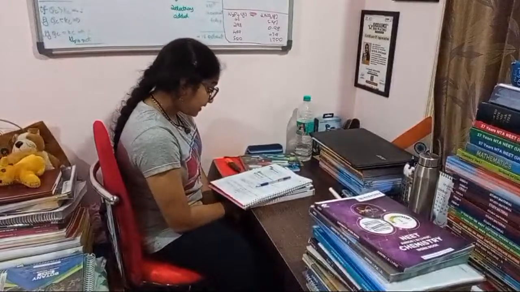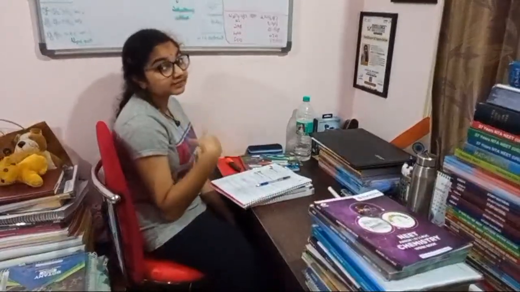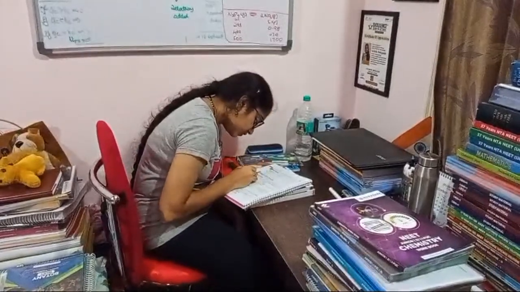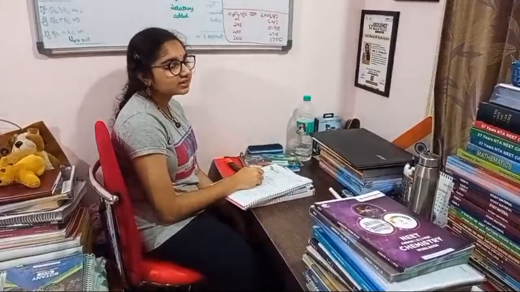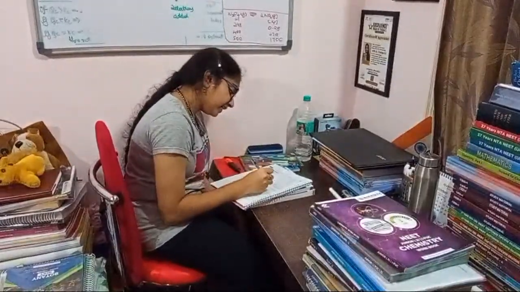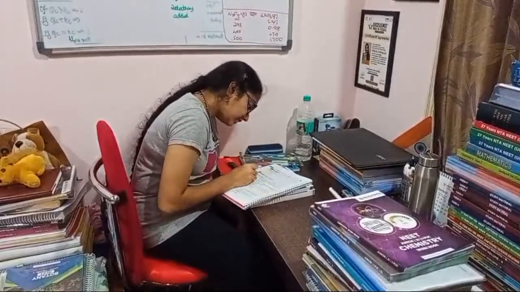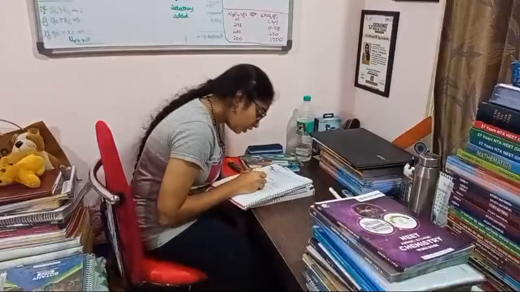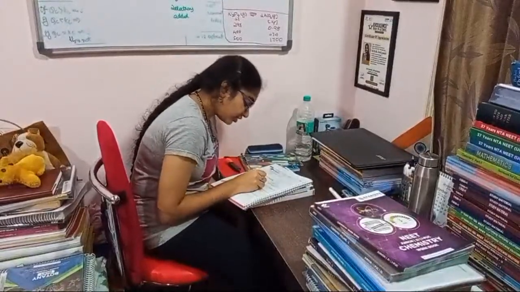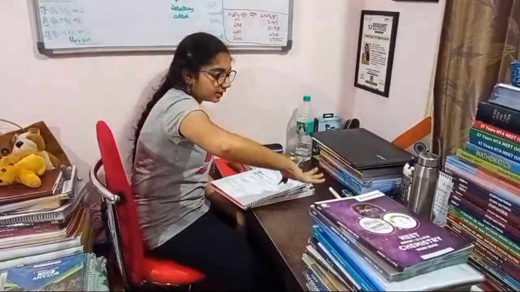Modulus of elasticity is of three types. First one is Young's modulus of elasticity. He's a scientist who researched and gave this formula for us. Young's modulus of elasticity is defined as the ratio of longitudinal stress to the longitudinal strain within the elastic limit. That is longitudinal stress by longitudinal strain.